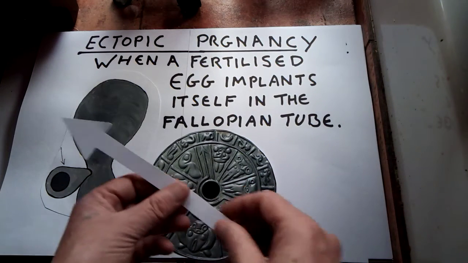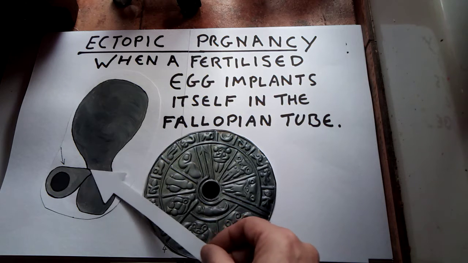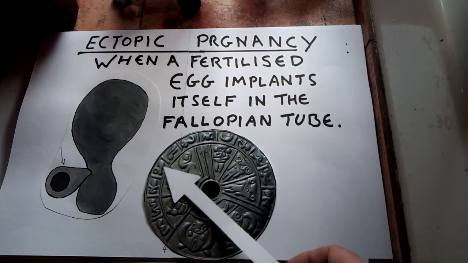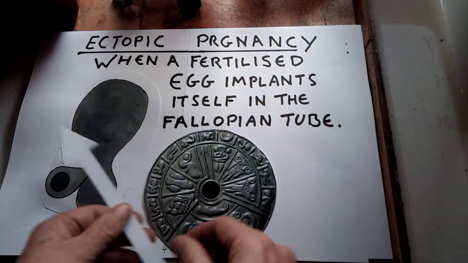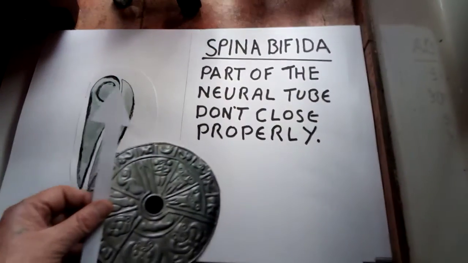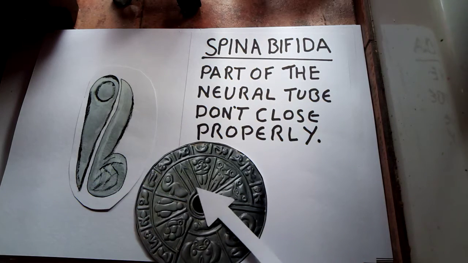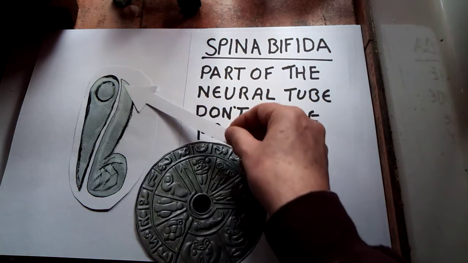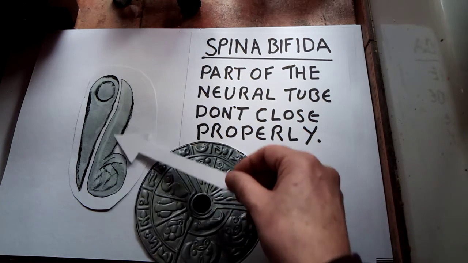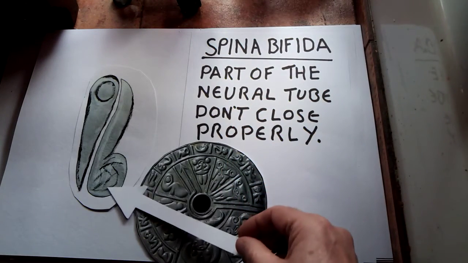This one, an ectopic pregnancy, shows the egg on one of the fallopian tubes, and this being the womb, the uterus. On this one, spina bifida, it's where the spinal cord doesn't close properly and the spinal cord comes out in a lump at the bottom of the spine. Showing the bottom of the spine because there's an eye here and this is a spinal cord.